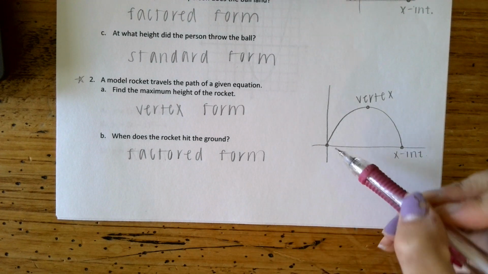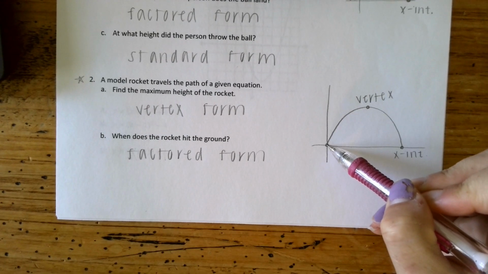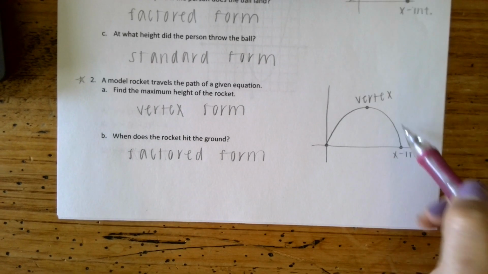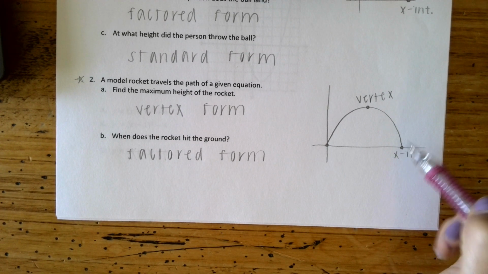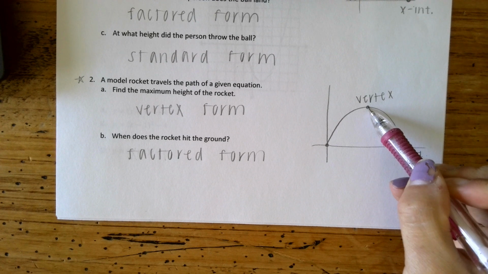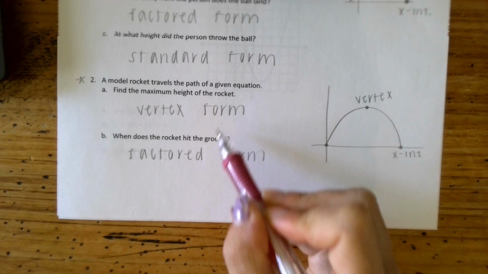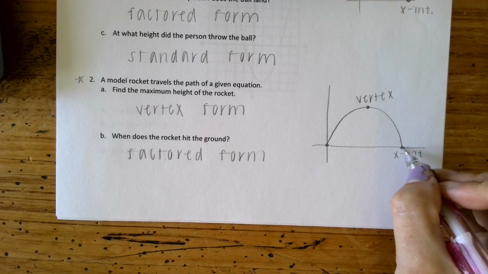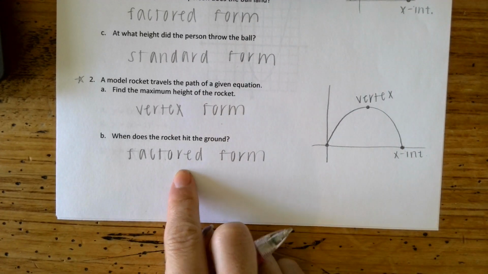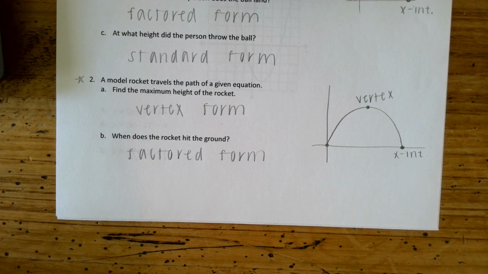For number 2, I'm assuming the rocket starts near the ground over here. It's shooting up in the air and then eventually coming back down. For part A, we are looking for the maximum height, which is up here at our vertex, so we should be using vertex form. And for part B, we're looking for where the rocket hits the ground, which would be an x-intercept, so I should use factored form.